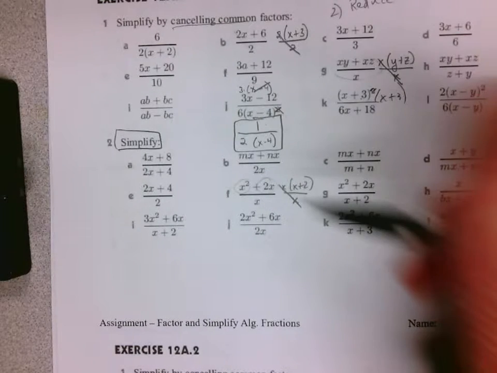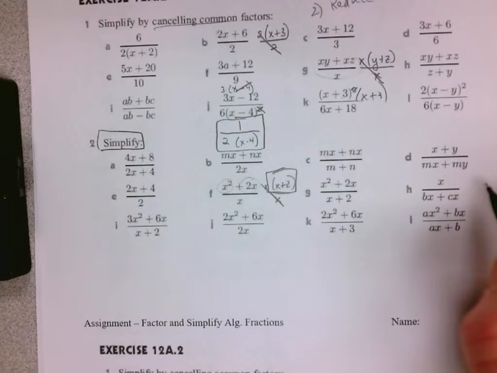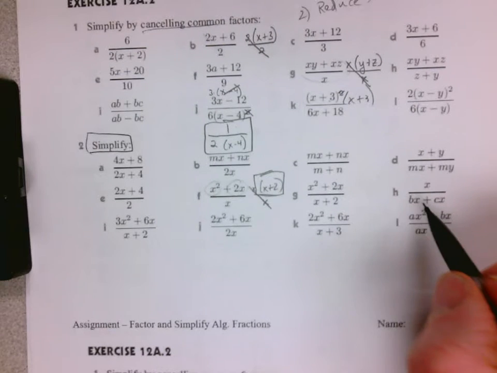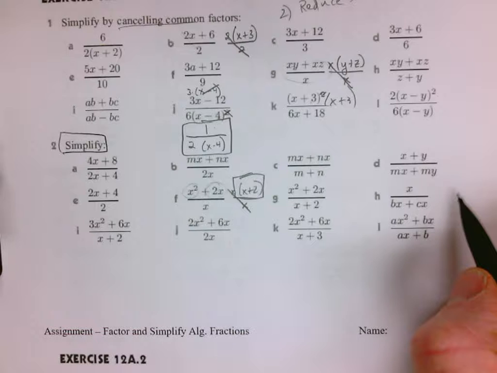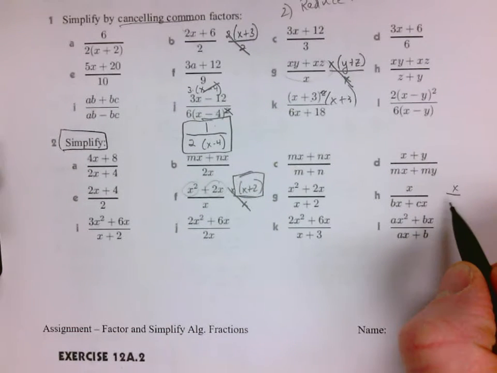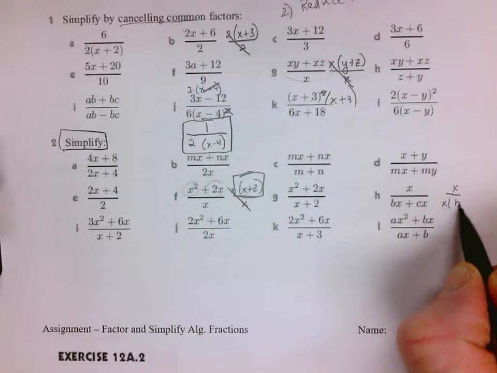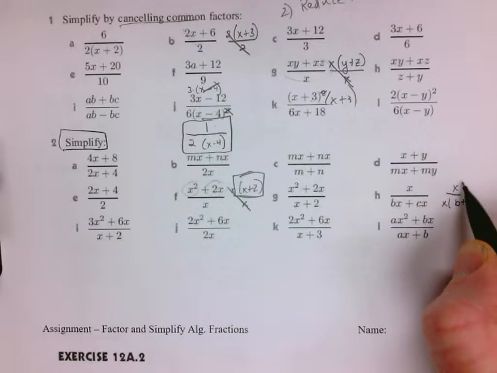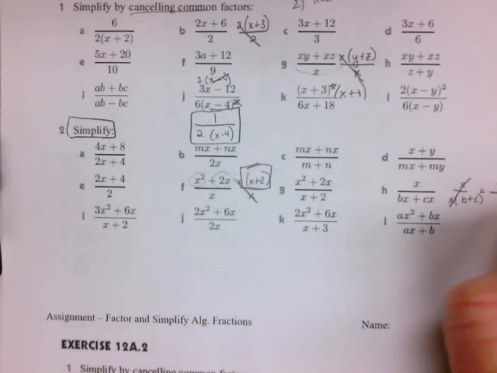And the paper's kind of crowded. Do it on another piece of paper if you want. Make sure you leave it. This is a dangerous one. The numerator is already factored. The denominator, I can take an x out of both, and it leaves me with b plus c. So the x's cancel out, but your answer is not b plus c. It's 1 over b plus c, and that's a big difference.